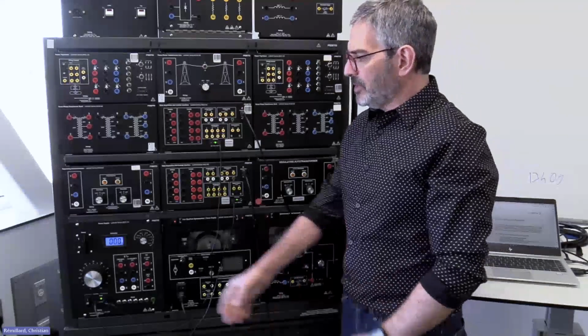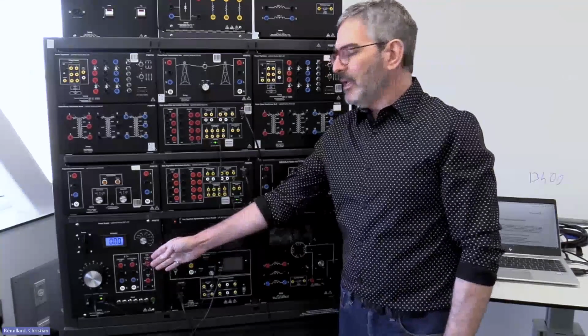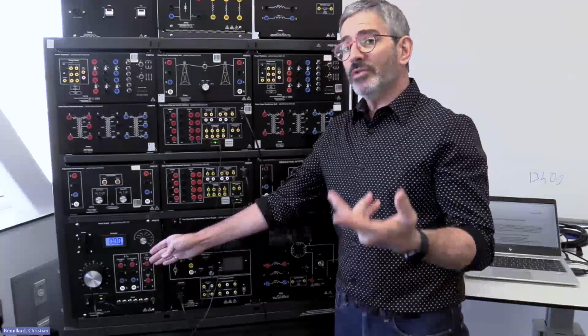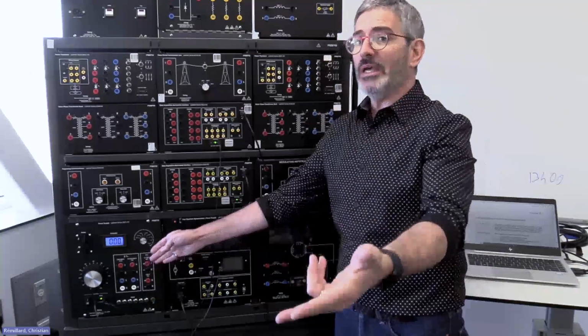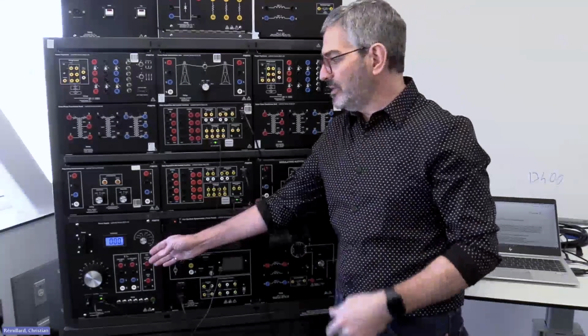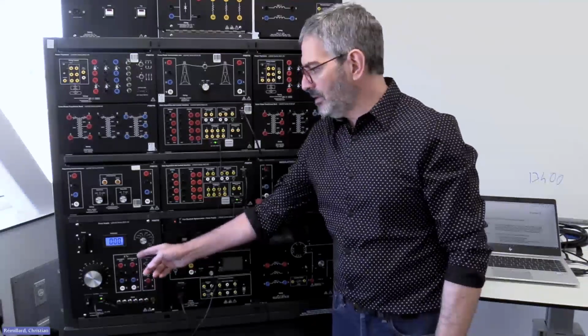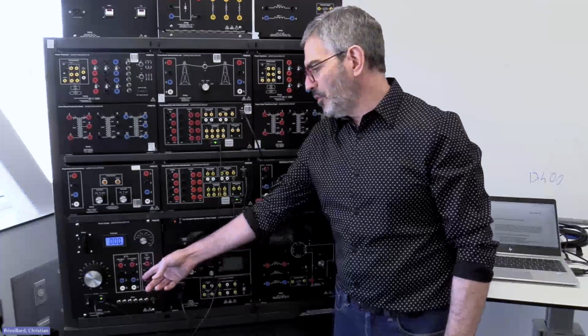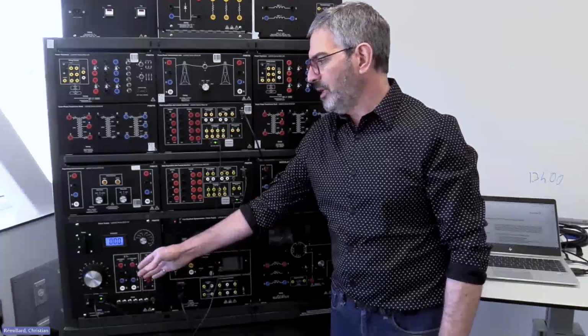We will be using our power supply module here, which will be used for both the bridge 1 AC side and bridge 2 AC side. We will use the fixed output for bridge 1 and the variable output for bridge 2. So this will be our power supply on both sides of the HVDC system.